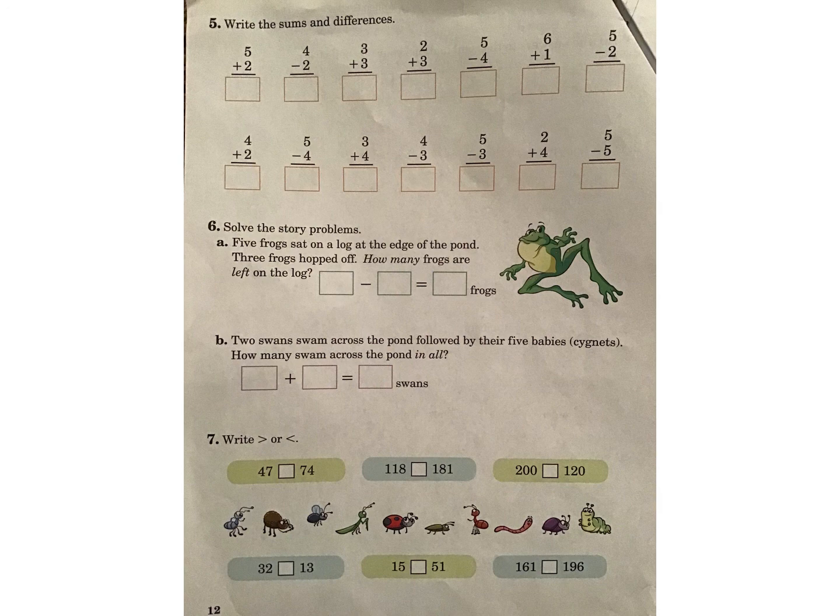You're going to do that for the top row and the bottom row on number 5. 5 plus 2 equals, 4 minus 2 equals, 3 plus 3 equals, 2 plus 3 equals, 5 minus 4 equals, 6 plus 1 equals, 5 minus 2 equals.